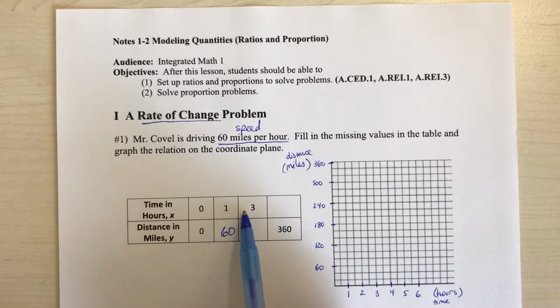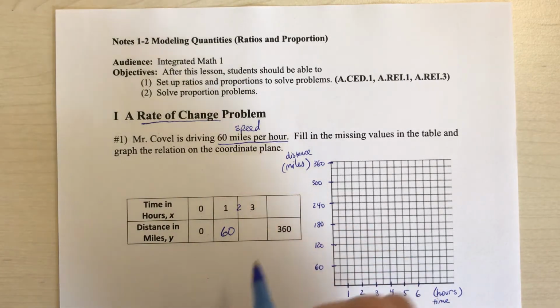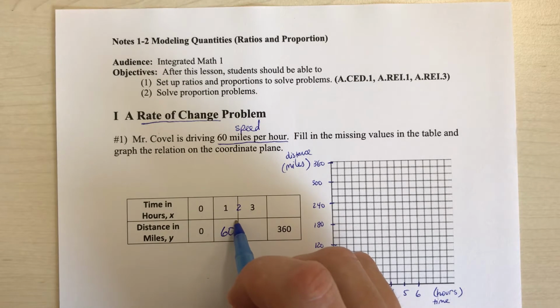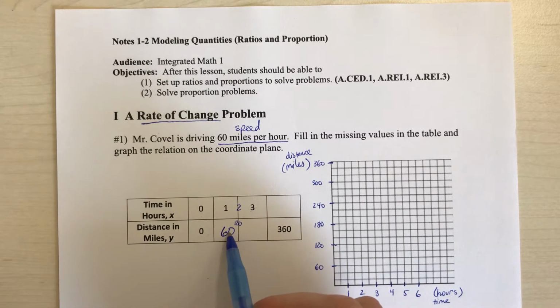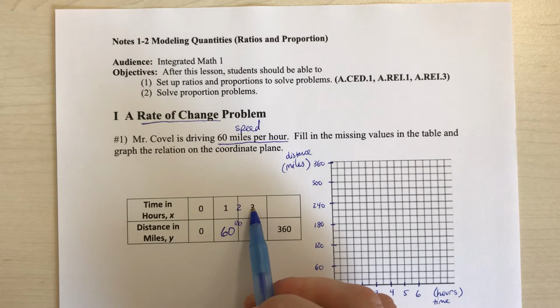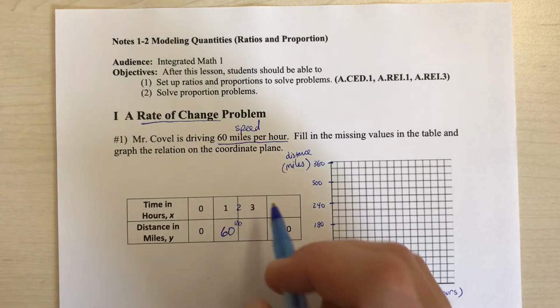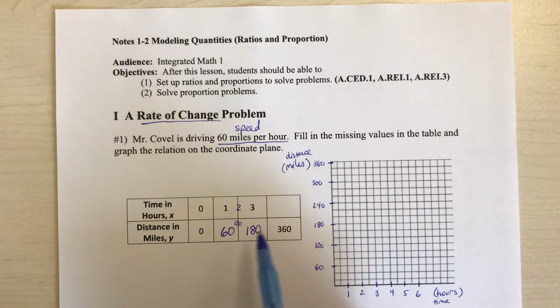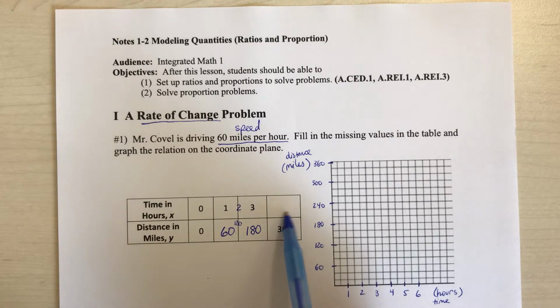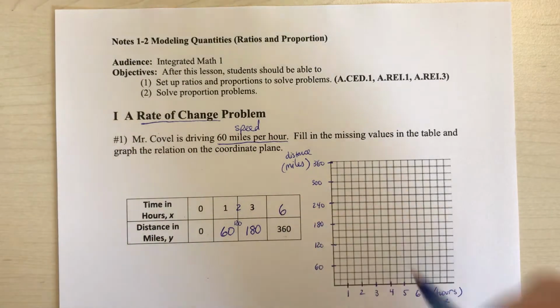So if we go to a second hour, if I put a 2 here, if he travels 60 more miles, that would put us at 120, 60 plus 60, or 60 times 2. 3 hours, each hour he travels 60 miles. 3 times 60 is 180. And then in the last part of the table here, they tell us the distance, the y value, and they're asking for the x value. So if he drives 360 miles, can you think of the number of hours that would be? Well, instead of multiplying by 60, if we're going from the y variable back to the x, we would divide, and this would be 6 hours.